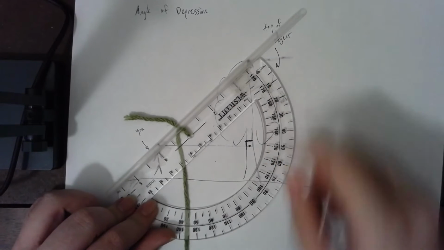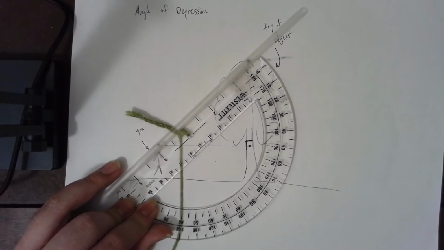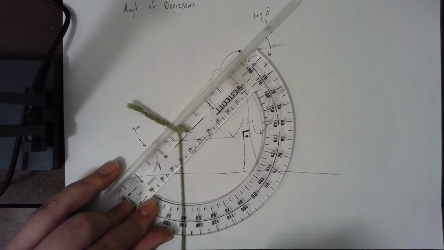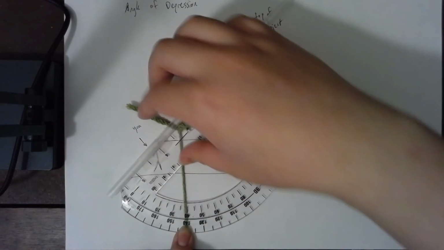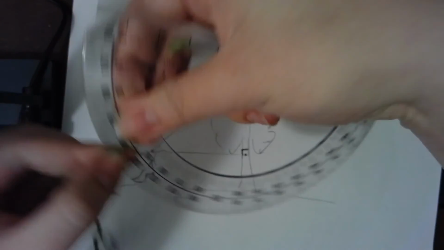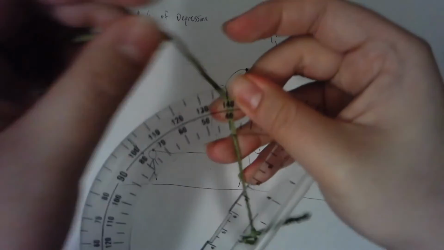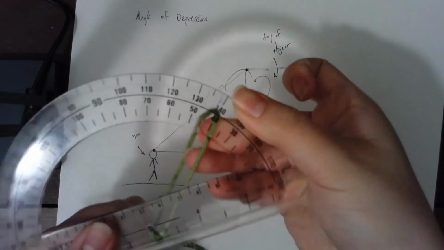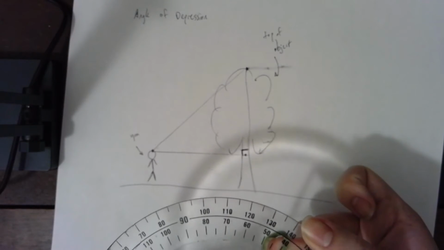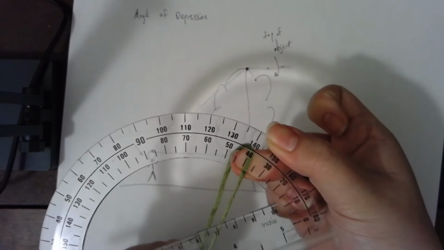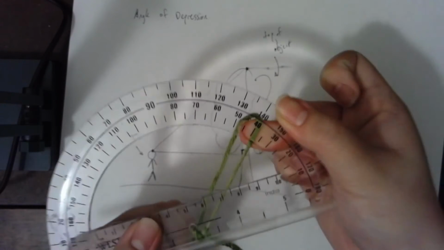That's the top of my head, all that other stuff. And this string should be pulled directly straight down because of gravity. So when I know that, I just gotta note what degree angle it's at. In this case, it's about 40. Let me turn it around so you can see it right side up. So this is about 40. Now why do I not use 140? Because I'm working with a right triangle, and you don't have more than 180 degrees to work with, so you're always picking the lower number. This is 40, the angle of depression.